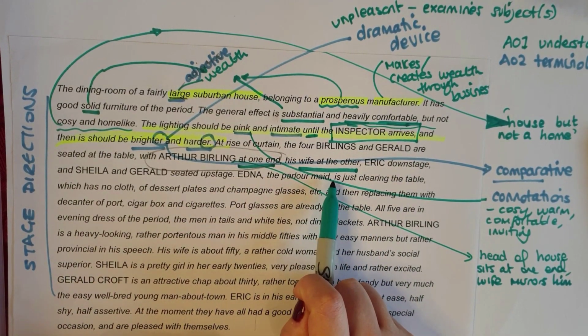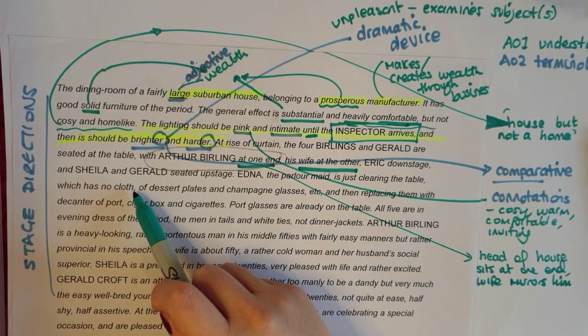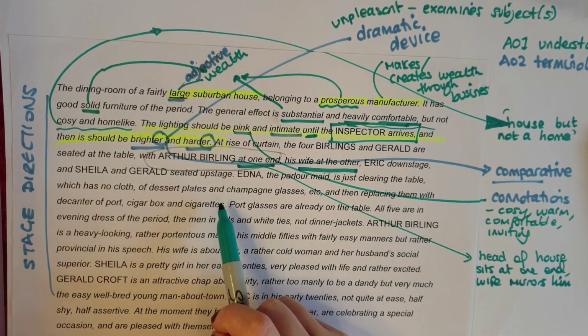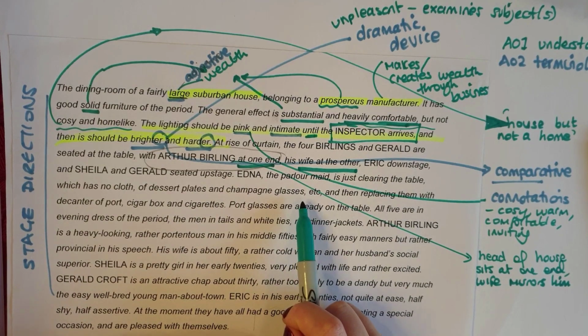Edna, the parlourmaid, is just clearing the table, which has no cloth, of dessert plates and champagne glasses.